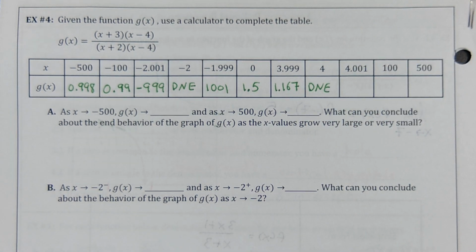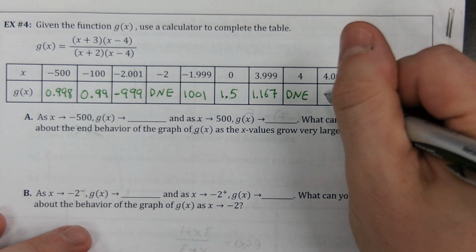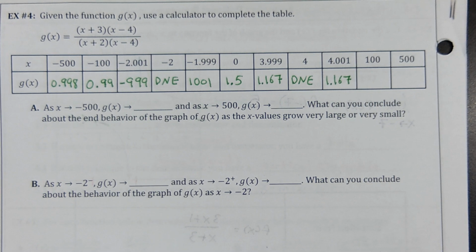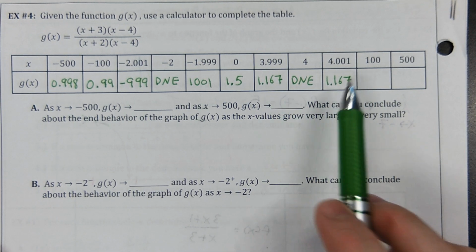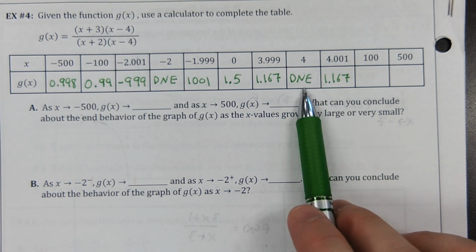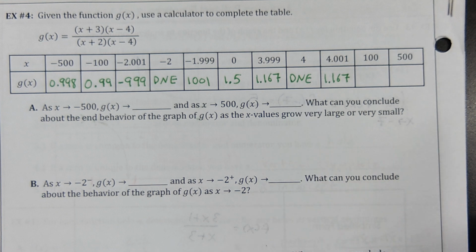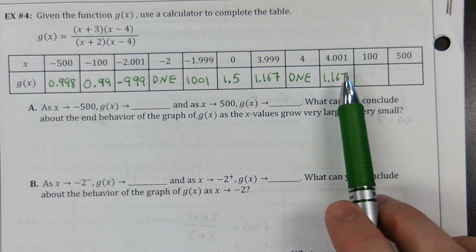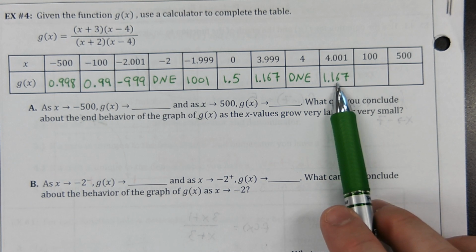But if you plug in 4.001, you will have to round, but you get this number. Interesting. Does that mean it's not a function? No, it just means the graph has a problem at this number, like a vertical asymptote or a hole in the graph. I'm just rounding. This is actually 1.16 and the 6 repeats forever. That's what it's attempting to be.